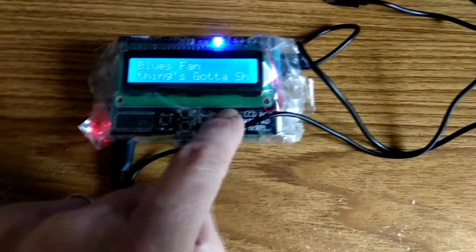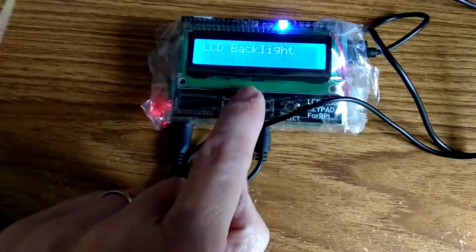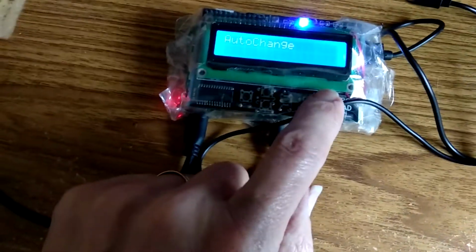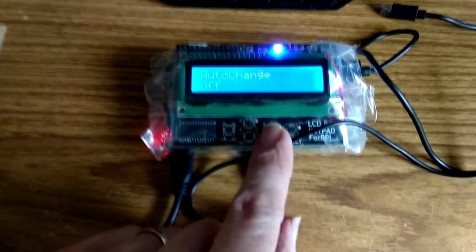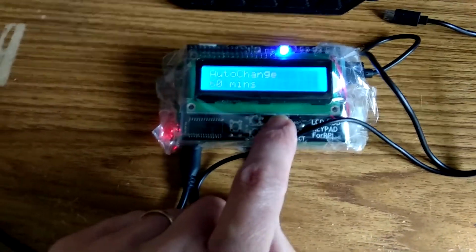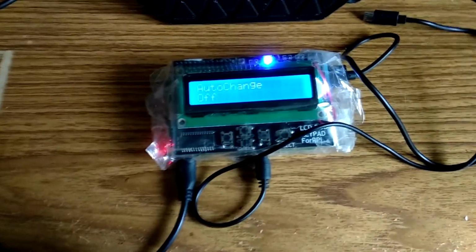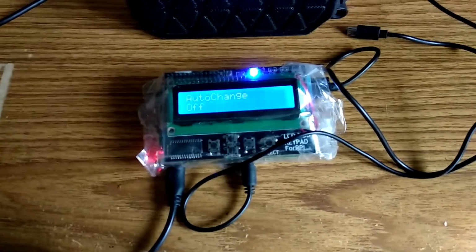There is one particular menu option in here which allows you to do auto change, for example. So you can set it, and this thing will then auto change every 30 minutes, every 60 minutes, etc., every 90 minutes, I think. So you can get it to change the channel randomly every sort of 60 minutes, or change the stream, I should say, and away you go.